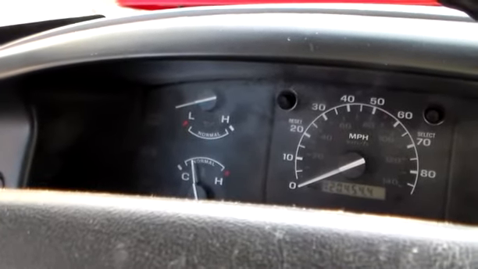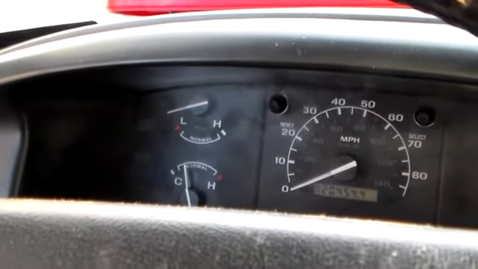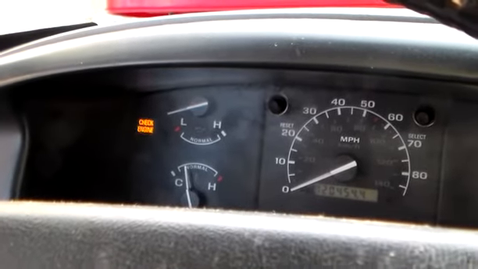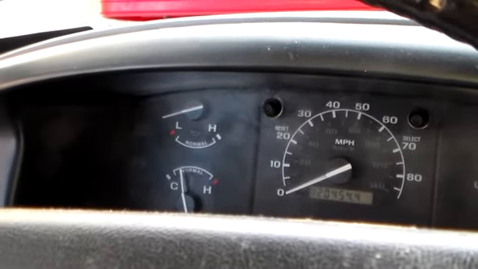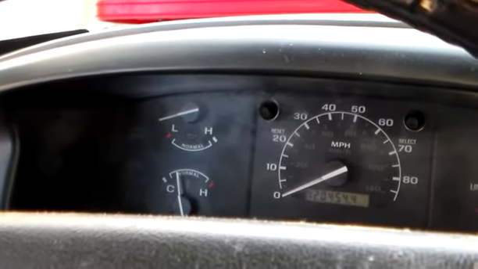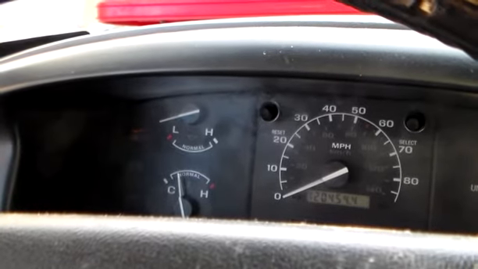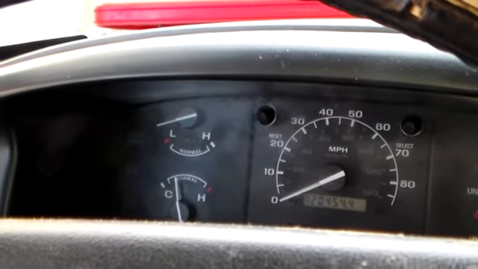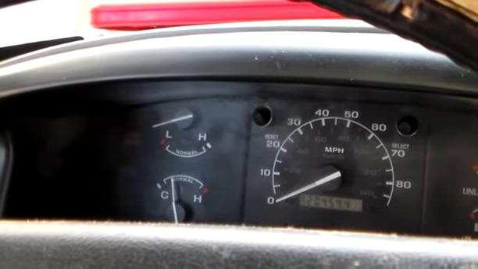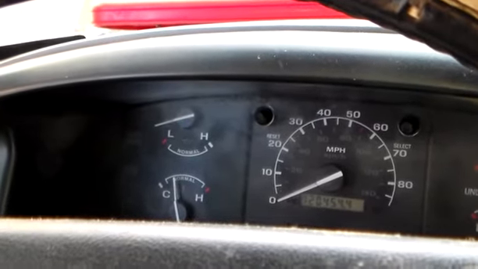Alright, ignore the little flashy. That's a 3. 1, 2, 3. 1, 2, 3. 2. Now I'll repeat it. 3. 3. 2.